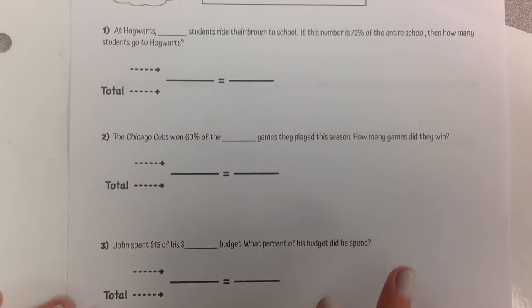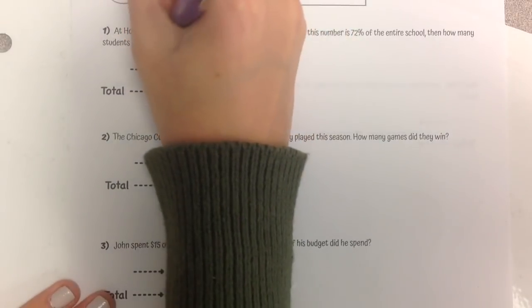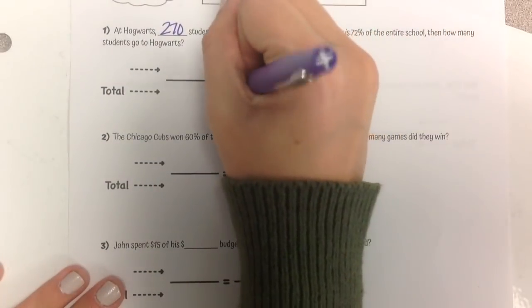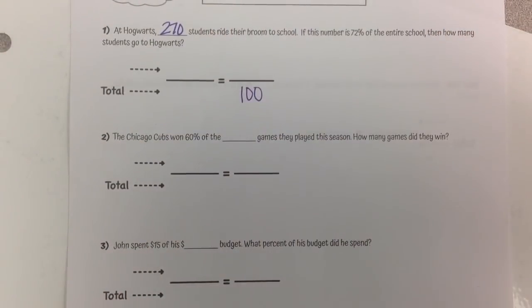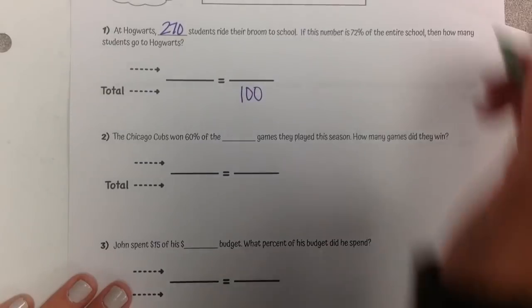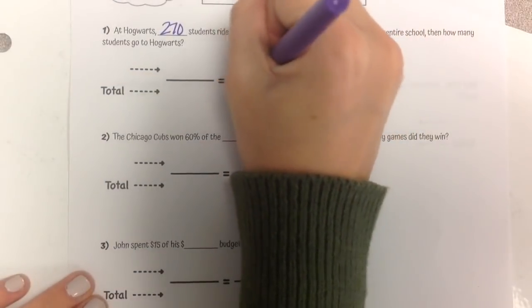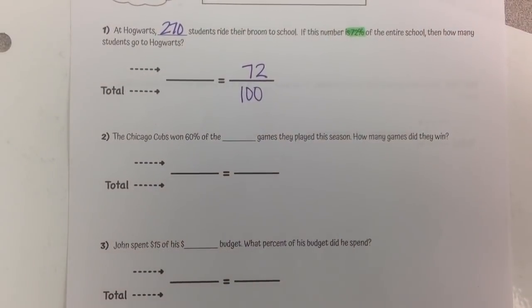So let's look at example number 1. At Hogwarts, 270 students ride their broom to school. If this number is 72% of the entire school, then how many students go to Hogwarts? So again, no matter what, I'm always filling out the bottom right with 100. The first thing that I look for in my problem is the percent. So I'm either looking for the percent sign or the word percent. If I look right here, I see 72%. So I'm going to fill that in my percent proportion.